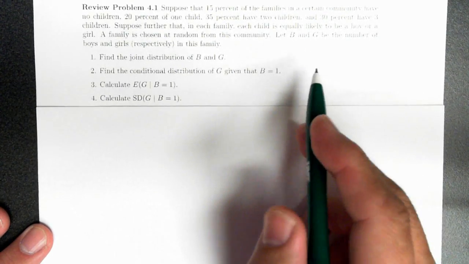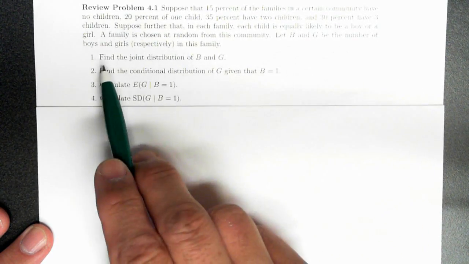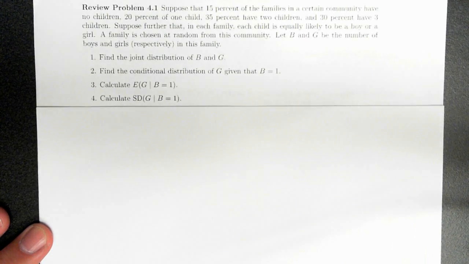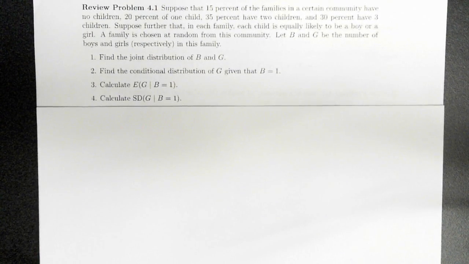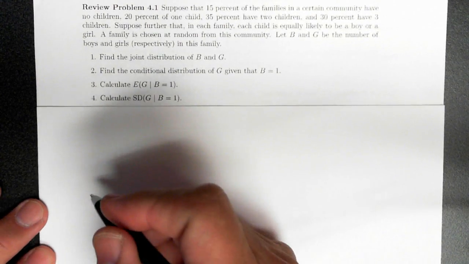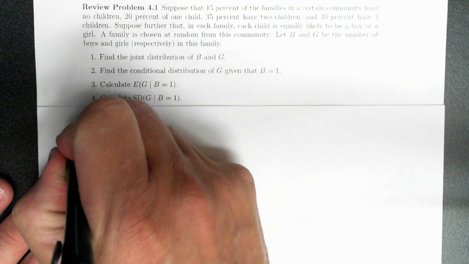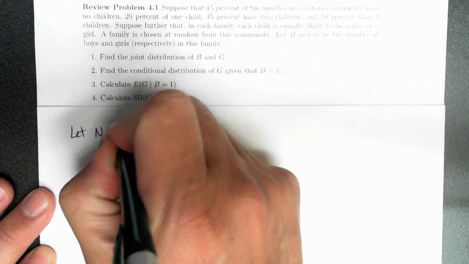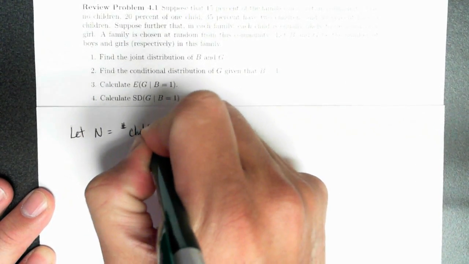If a family is chosen at random from this community, let B and G be the number of boys and girls respectively in the family that's chosen. The first question is find the joint distribution of B and G. To get started on this problem, we will first draw a tree diagram. So let N be the number of children in the family that's selected.